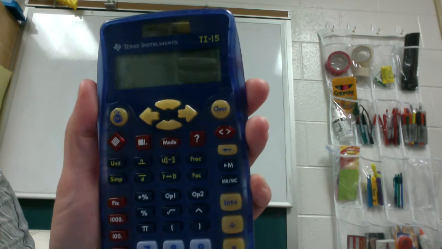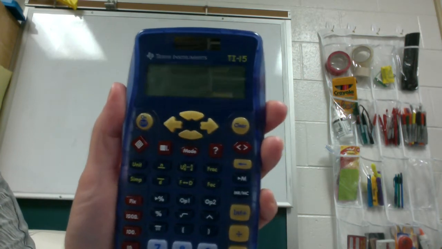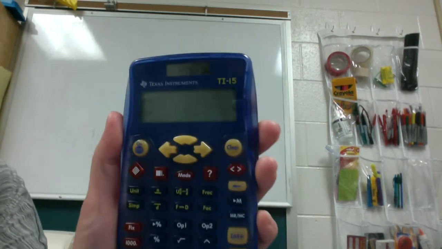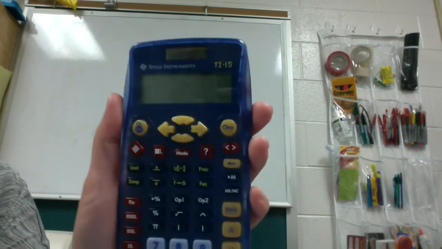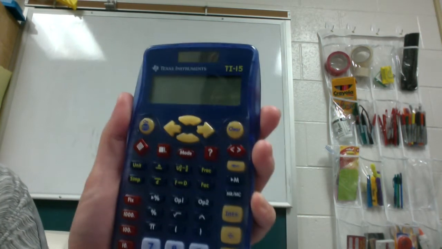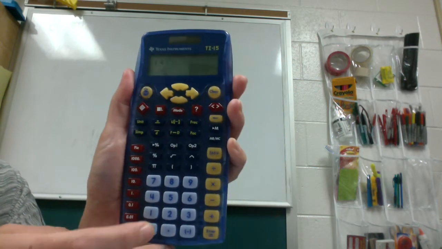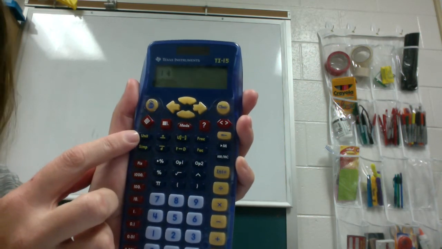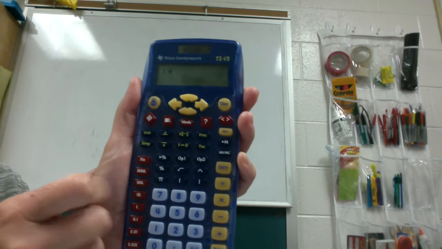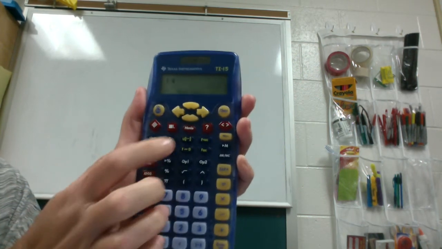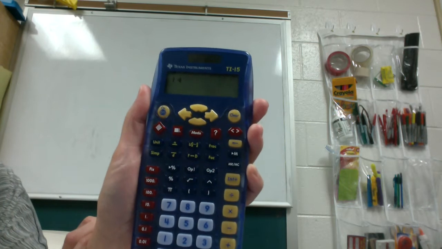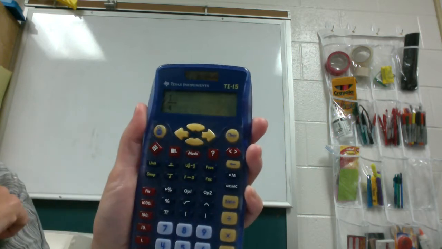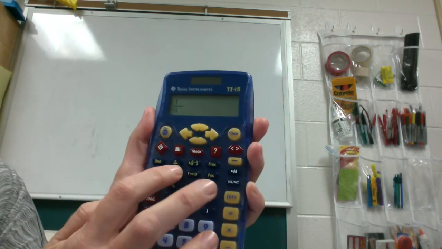Okay, before we can add fractions, I guess we have to learn how to input fractions. So let's say that I wanted to put the fraction 1/4. It's super simple to do. I just hit 1, and then up here are our fraction keys. This says unit. That would be the whole. N, of course, stands for numerator, and D stands for denominator. So if I want 1/4, that has a numerator of 1 and a denominator of 4. So 1 N, and look, it puts the fraction sign there, and then 4 D.